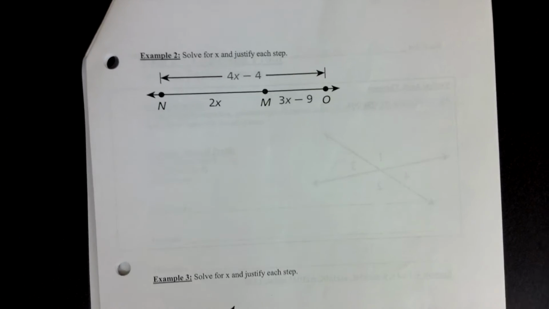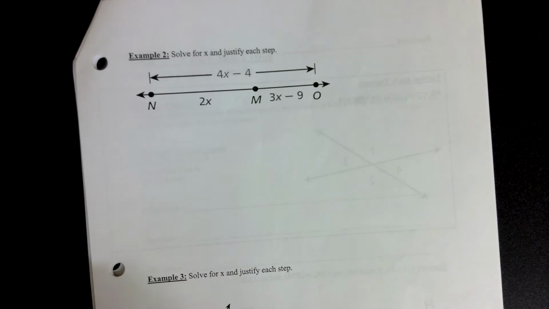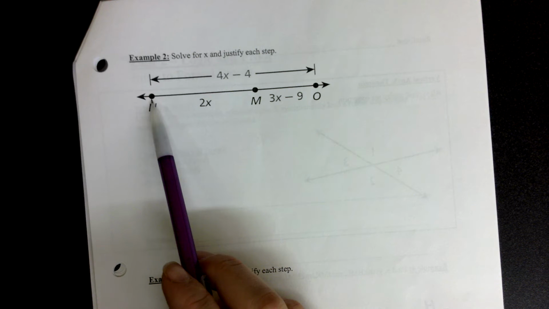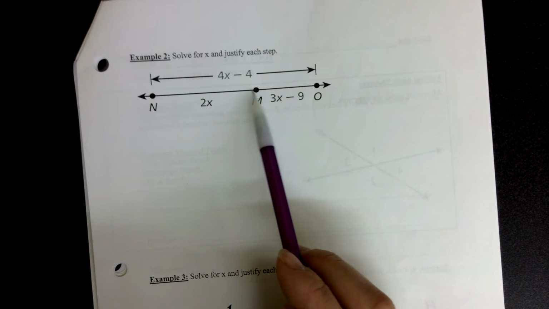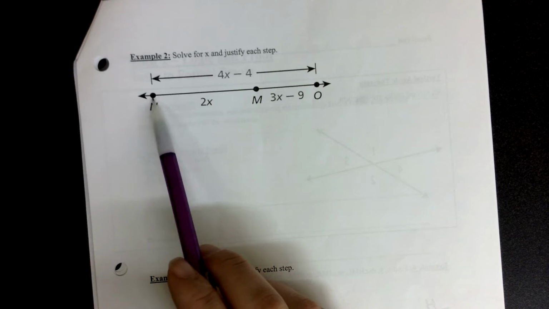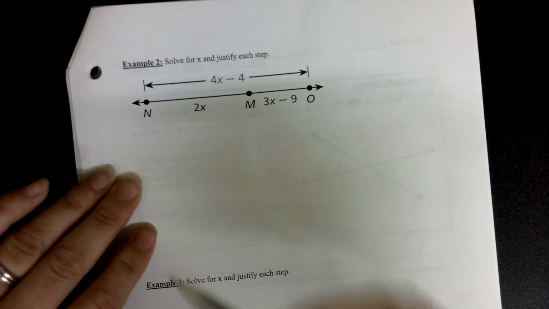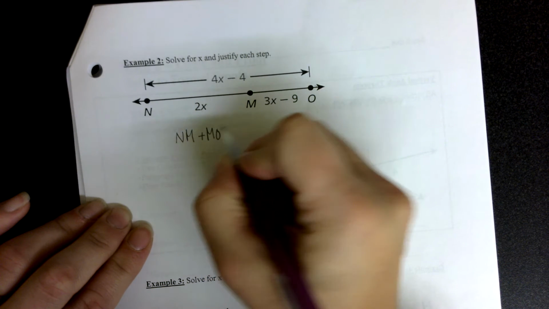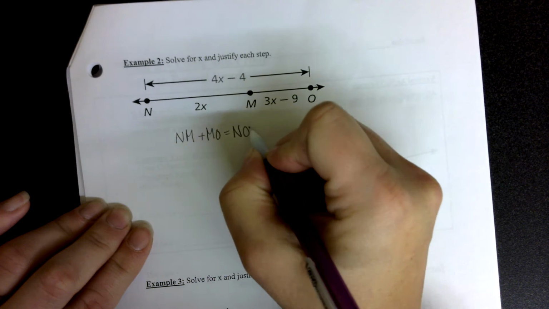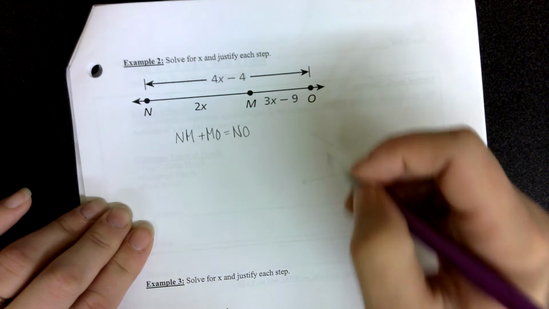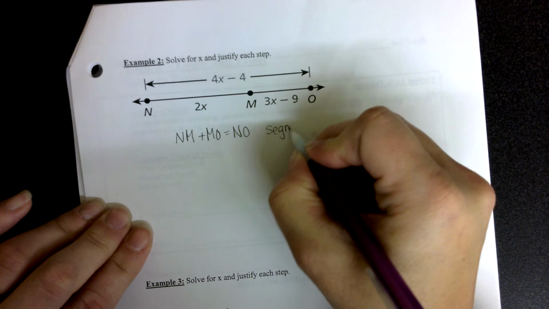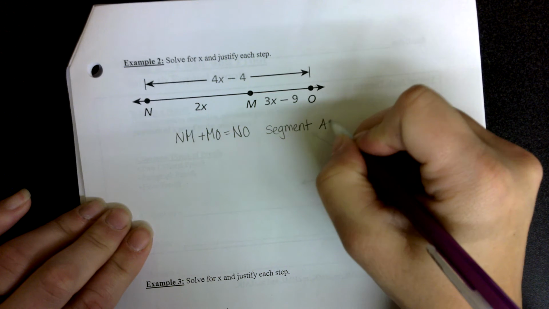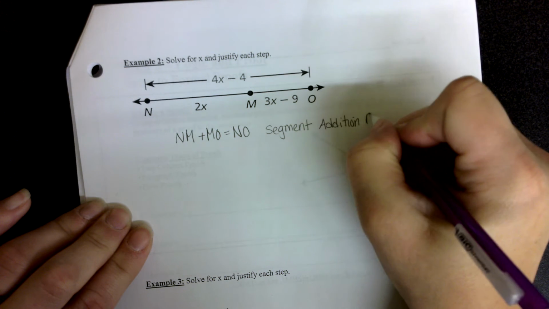Example 2. It says solve for x and justify each step. So here we have segment NM plus segment MO is going to equal the whole segment NO. So we have NM plus MO equals NO. And that, from the previous lessons, we know is the segment addition postulate.